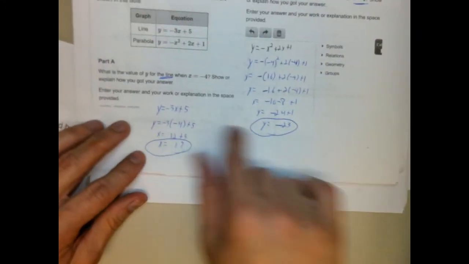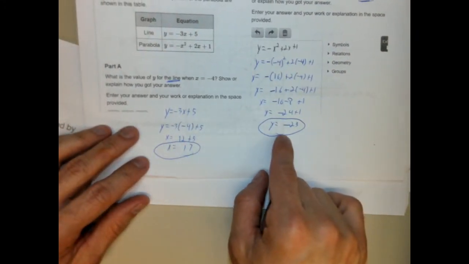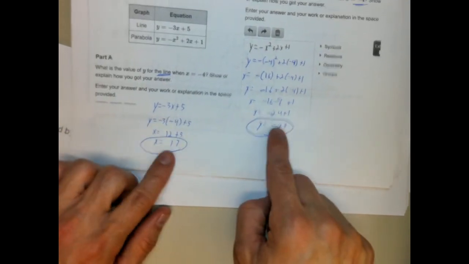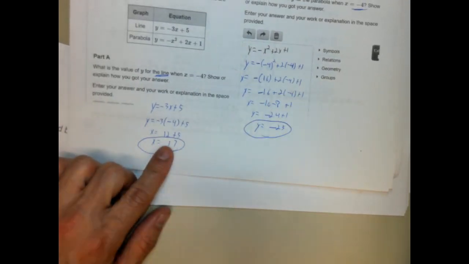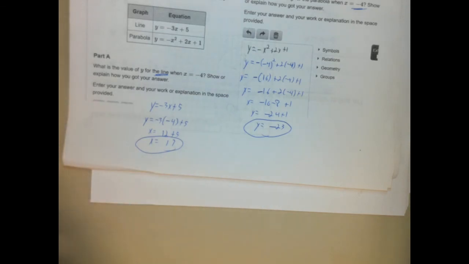So again, that's worth 1 point. These two are worth double that. So don't freak out if you can't get that done because we can all do these two, and that's worth twice as much as that one piece. So don't sweat it. Okay. So that's going to be it for number 9.